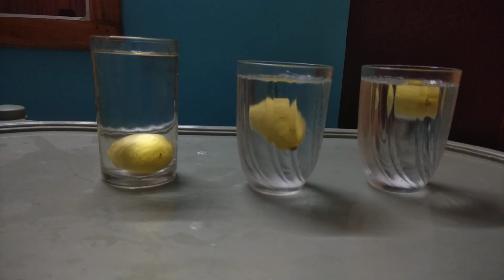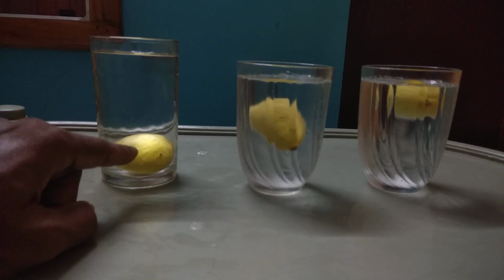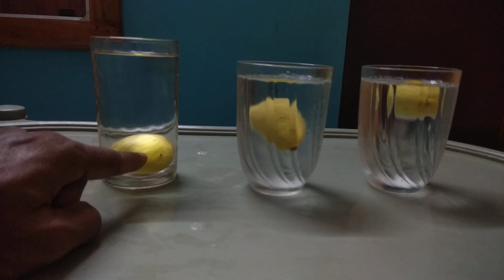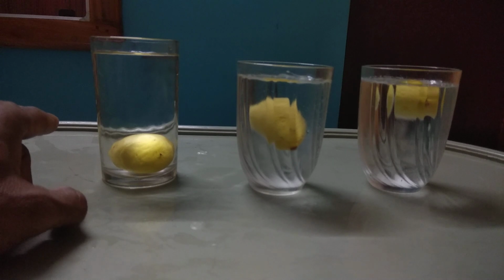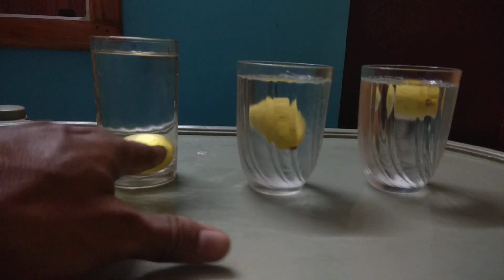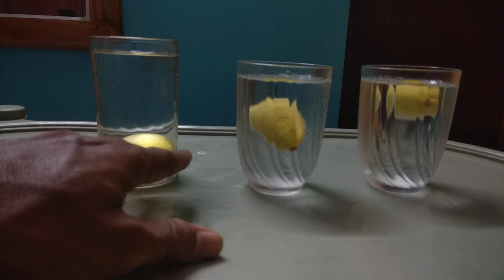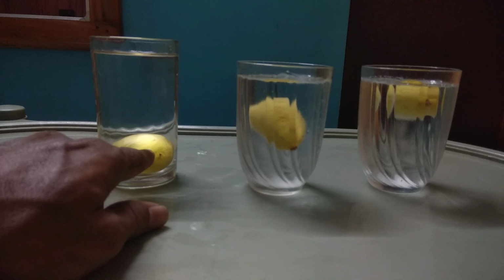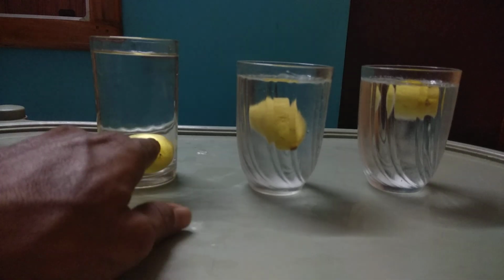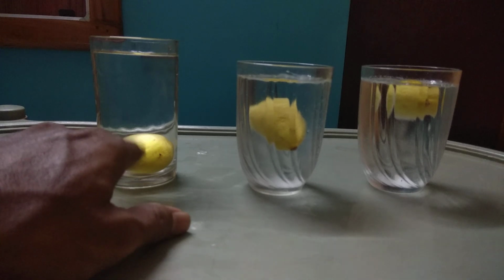Now, we have explained the three cases. If we take case number 1, first of all, weigh this object in air, and if we weigh the liquid displaced by this object, we will find that the weight of this object is greater than the weight of the liquid displaced by this object.